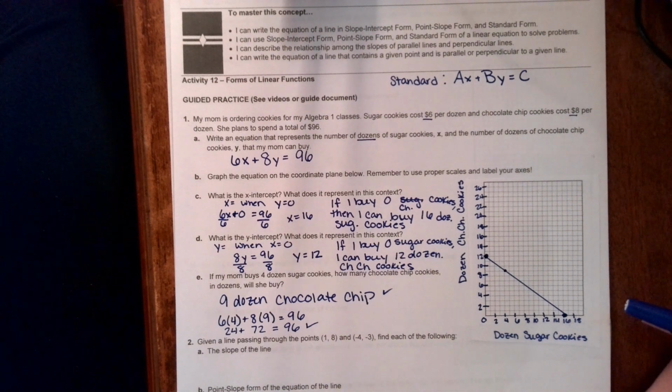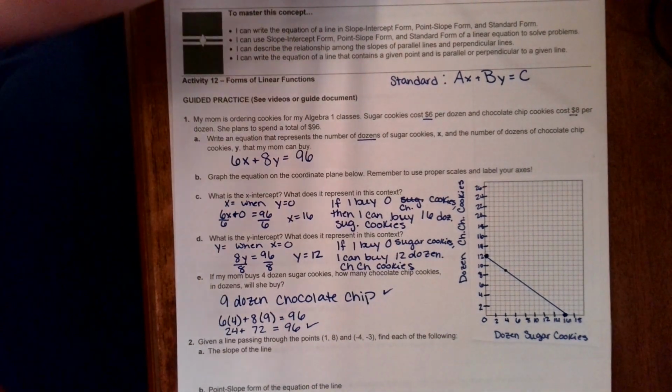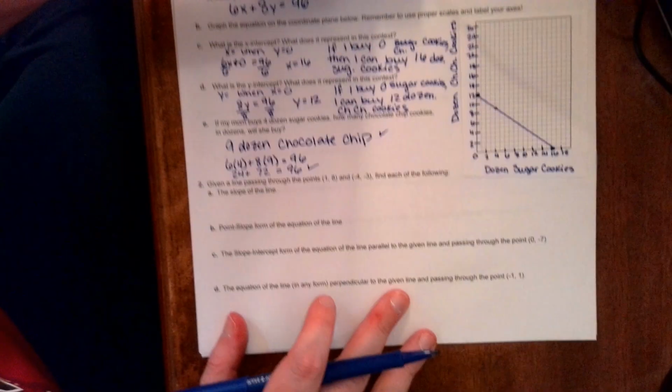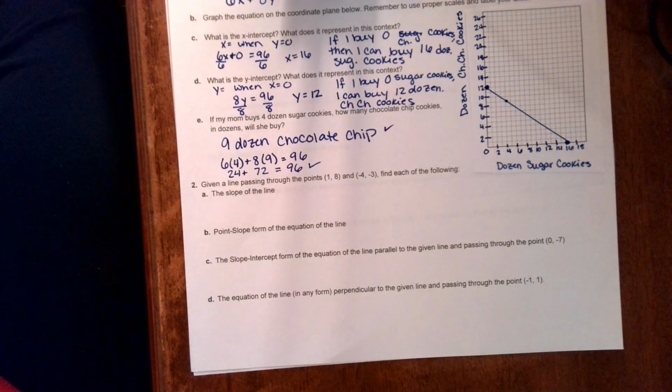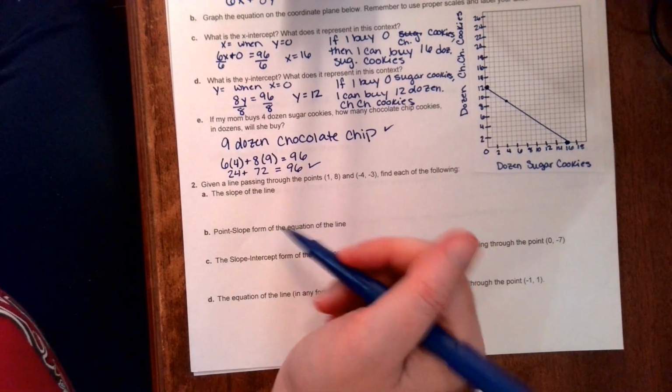Okay, number 2. I'm trying to scroll, I don't know why I have to actually physically push that up. It's not on the computer. Alright, number 2. Given a line passing through the points (1, 8) and (-4, -3), find each of the following. So we're going to find the slope of the line first.